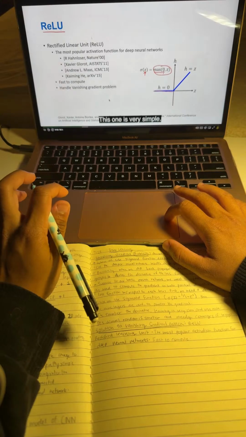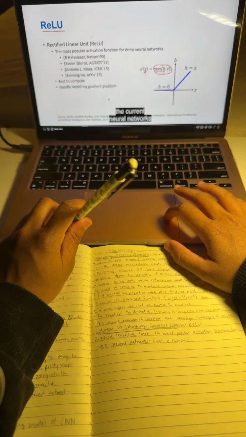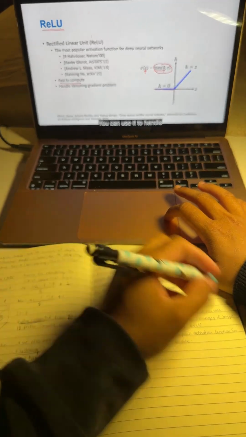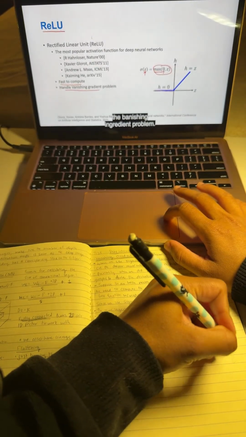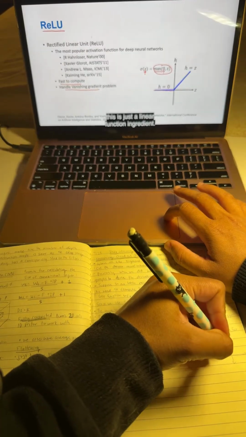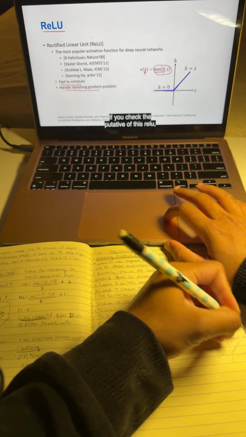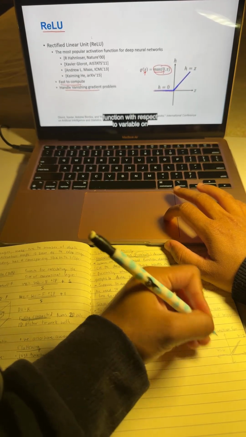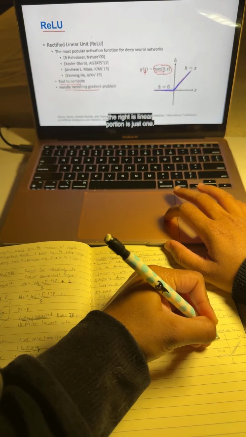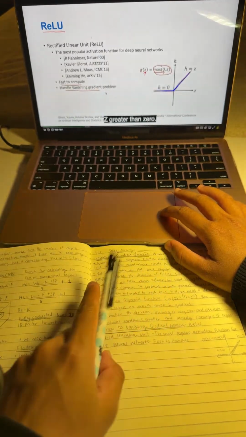This is very simple, and it performs really well in current deep neural networks. Because the simple form is very easy to compute, we can also use it to handle the vanishing gradient problem. If you look at it here, this is just a linear function. If you check the partial derivative of the ReLU function with respect to the variable on the right, this linear portion, it is just 1. The derivative is 1 on the right portion, when z is greater than 0.